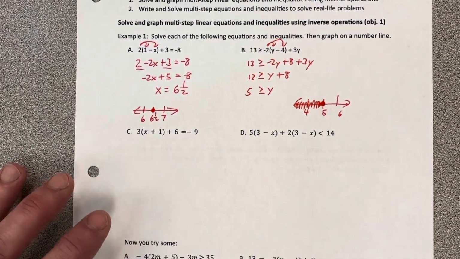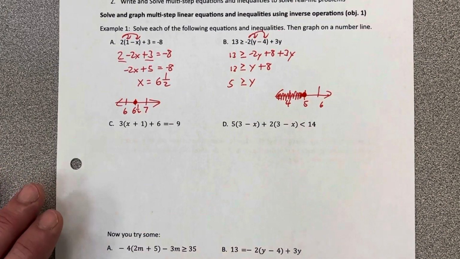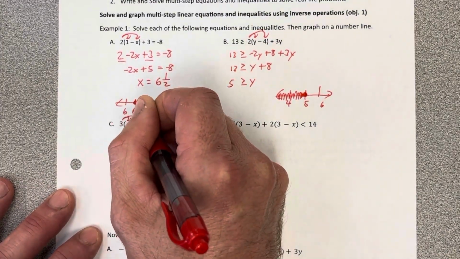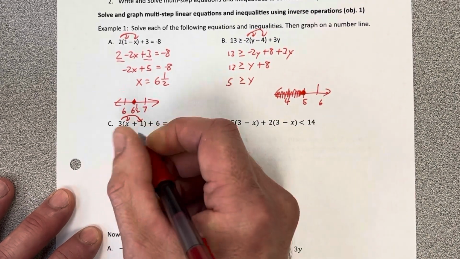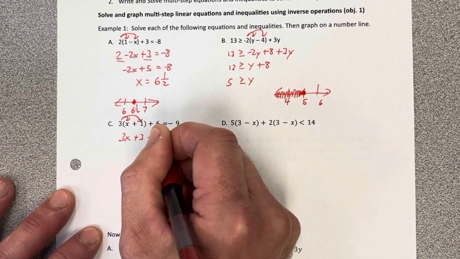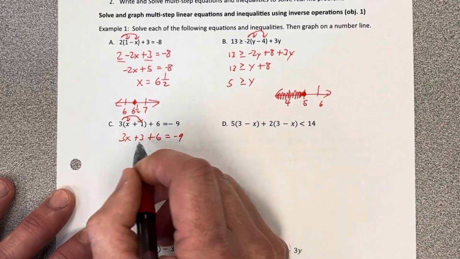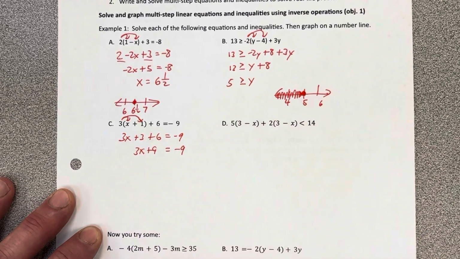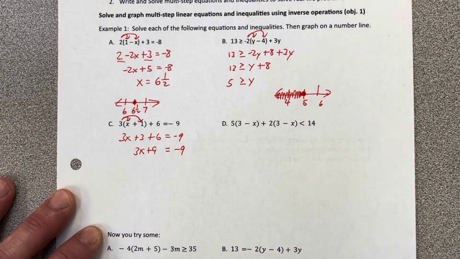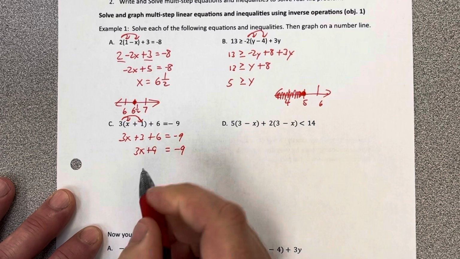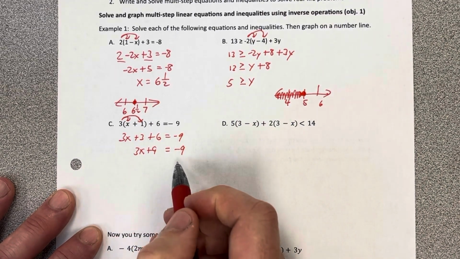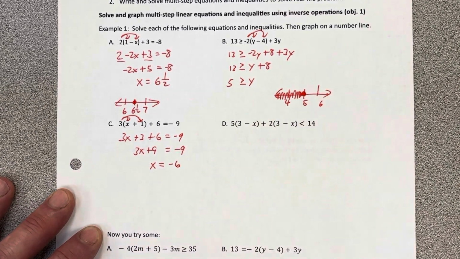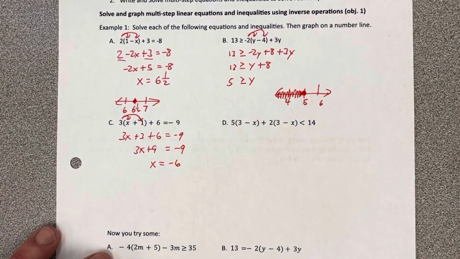Okay, I bet you guys could do this one on your own. But if you're still kind of struggling a little bit, follow along. If not, work it on your own and see if we get the right answer. Distribute. Combine like terms. And again, at this point, I like to do the rest of it in my calculator or in my head. Subtract the 9 over, we'll get -18 divided by 3. We'll get -6. Because it's an equation, I'm not going to bother graphing it.